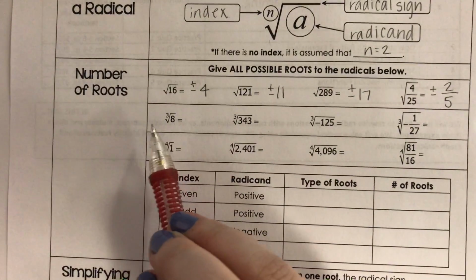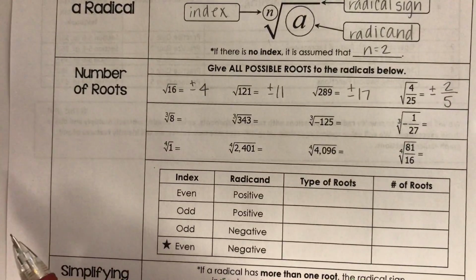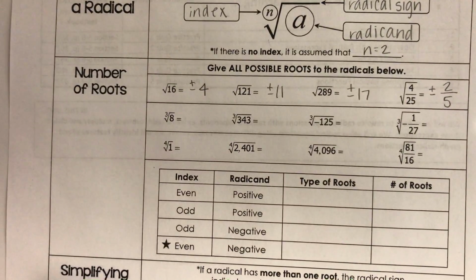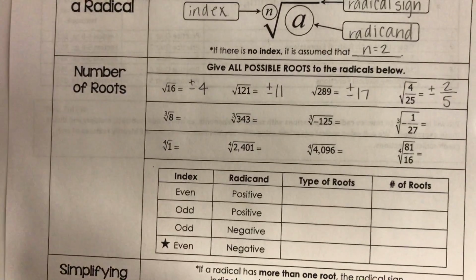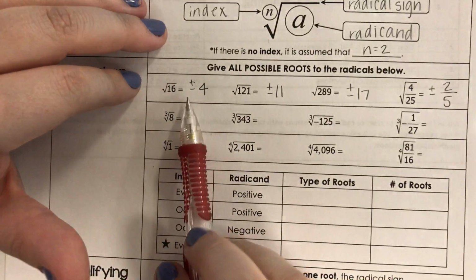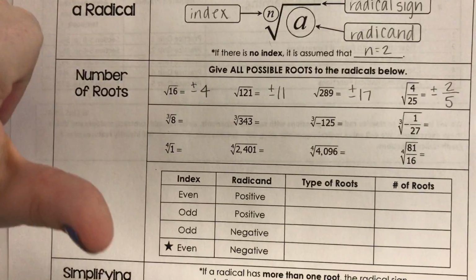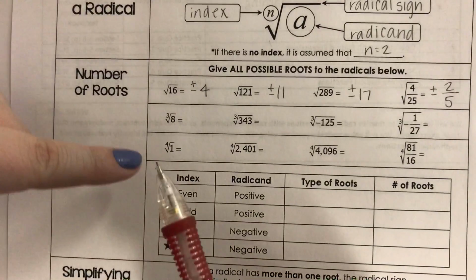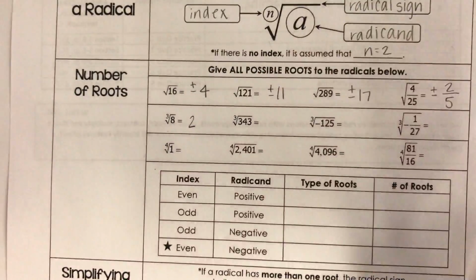So cube roots, I can only have 1. I don't ever do plus or minus because a negative times a negative times a negative gives me a negative, and a positive times a positive times a positive gives me a positive. So you will not have plus or minus with odd numbered roots. So you will either have a positive or a negative, not both. So let's do this one. Cube root of 8, we all know that to be 2.